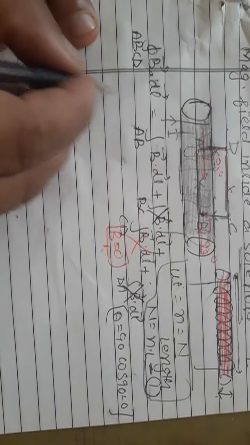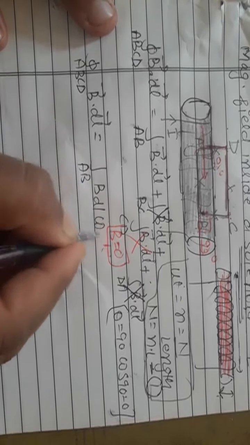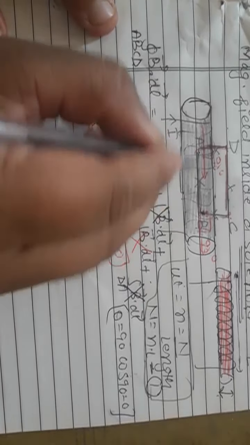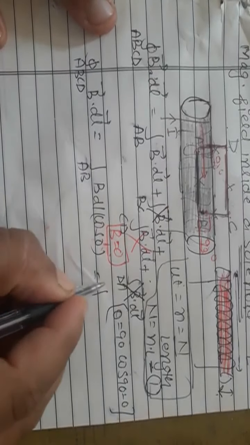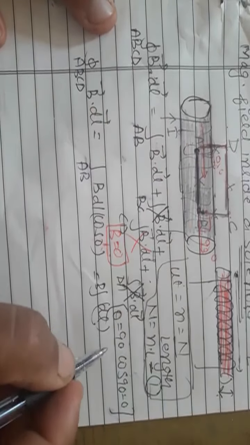So you are left with only AB of the closed loop ABCD. After solving, it comes out to be the integral of B dl cos 0, because dl and the magnetic field are in the same direction. Cos 0 is 1, B comes outside, it is dl. Let us suppose its length is L. So it is B into L, equation number 2.